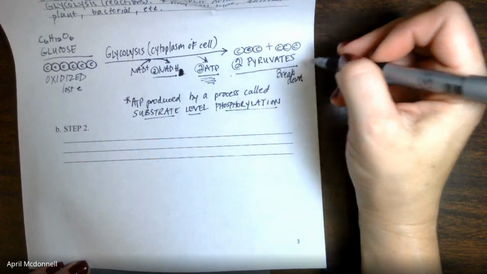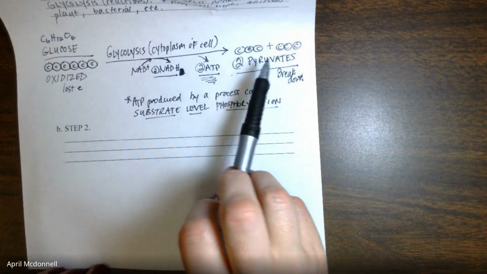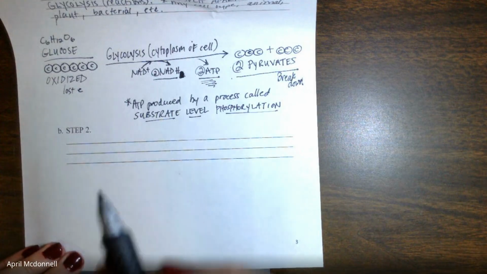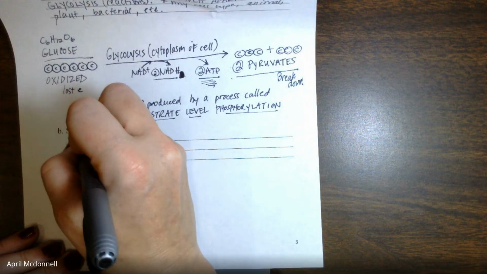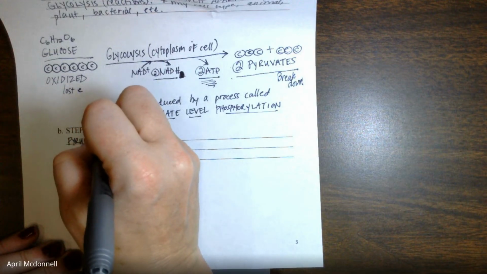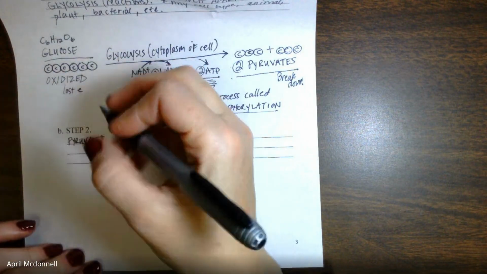The cell is still interested in taking the pyruvate molecules and breaking them down completely to release the energy from those molecules. So we'll say the pyruvates during step 2 enter a structure called the mitochondria.